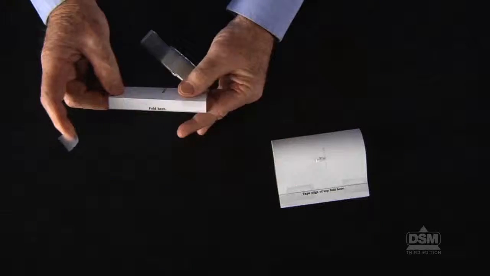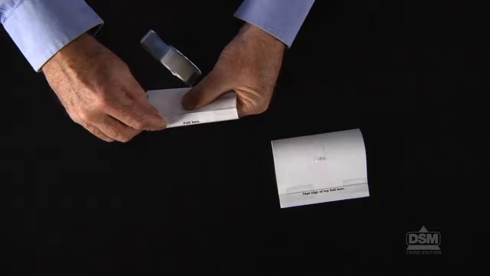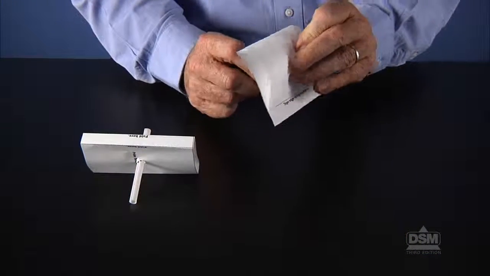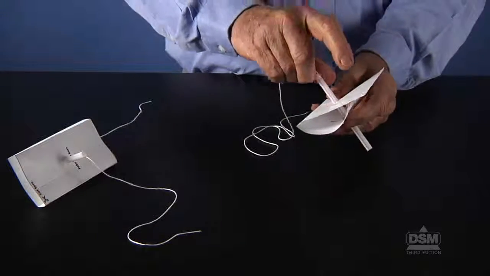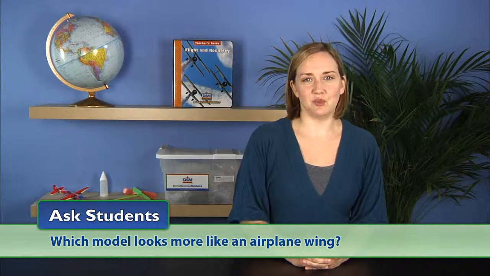The box-shaped wing should be taped on 3 sides. Once the wings have been folded and taped, slide a straw through the holes and wrap a piece of tape around the straw directly beneath the wing. Then thread a piece of string through each straw. Have students compare the shape of their wings and ask, which model looks more like an airplane wing? Students should say the curved model.